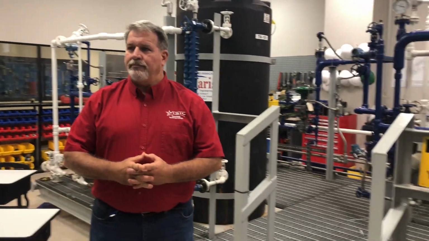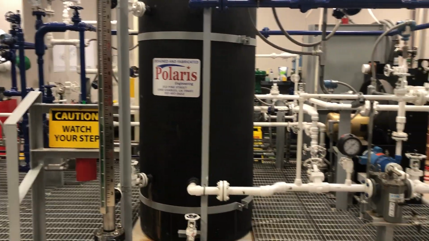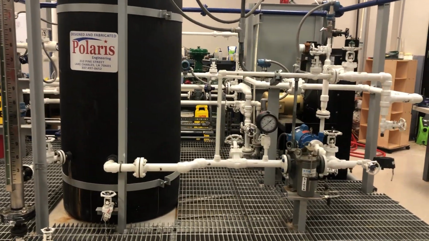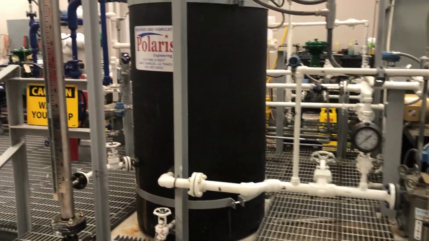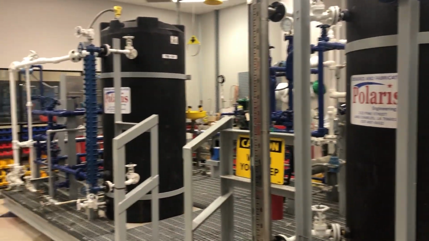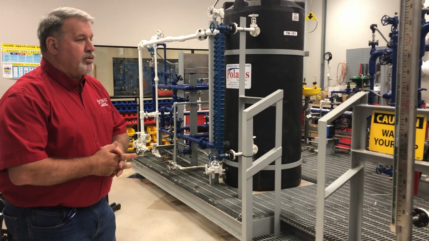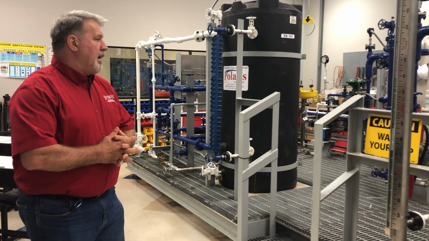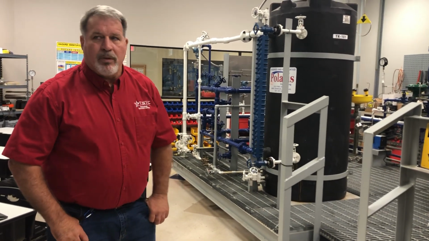So I see that you have a lot of equipment set up behind you. Can you tell us a little bit about how TSTC uses this equipment to get its students ready for that industry? This is our hands-on trainer. It is pretty much a replica of the same equipment that I saw in industry, from pumps to tanks to valves, transmitters, control valves. This is pretty much the same equipment that we saw in industry.